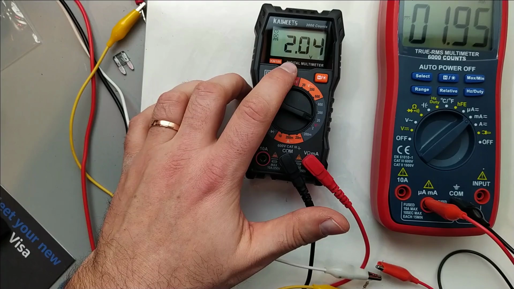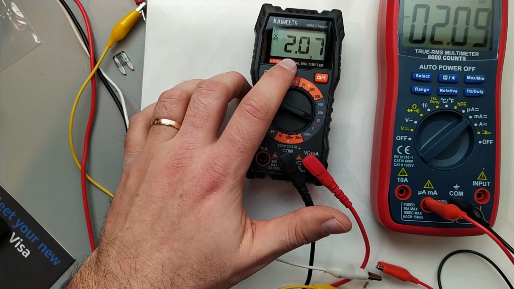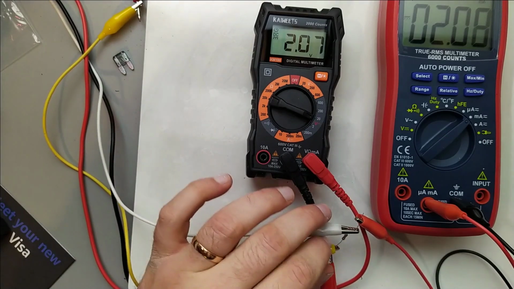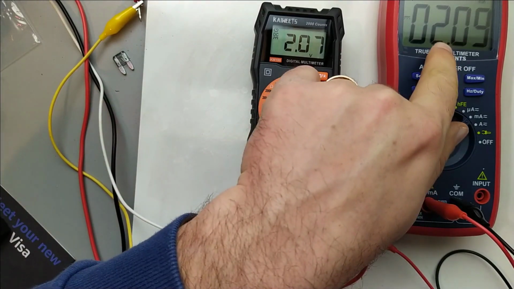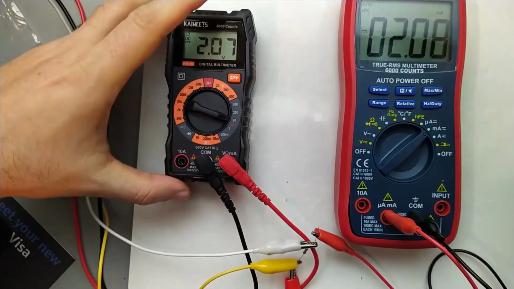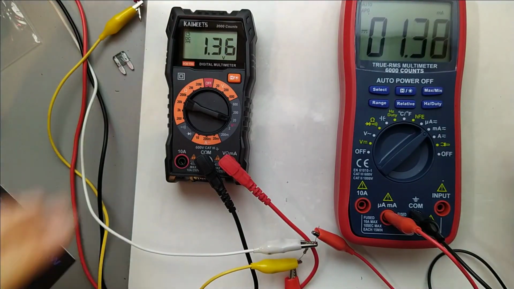So we have around 2 volts voltage drop over this resistor, and we have about 2 milliamperes flowing through the resistor. So we know that now we have all the information to start measuring the current voltage characteristic. So let me come back to 0.